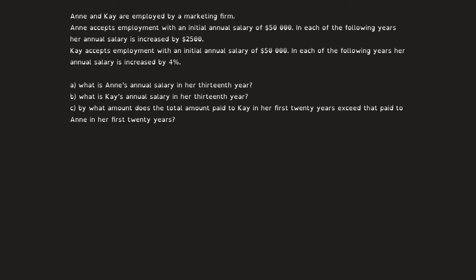Okay, finally now, for part C, by what amount does the total amount paid to Kay in her first 20 years exceed that paid to Anne in her first 20 years? So what I'm going to do for Anne is work out what she would earn in 20 years.